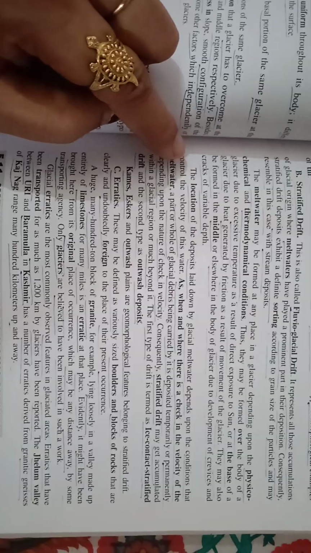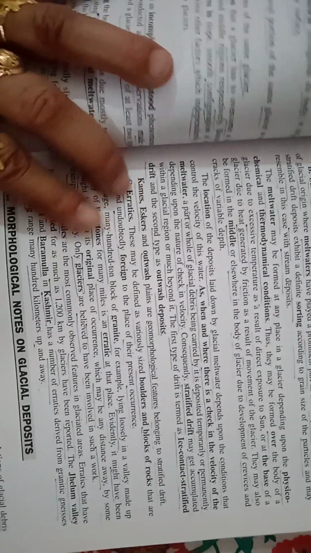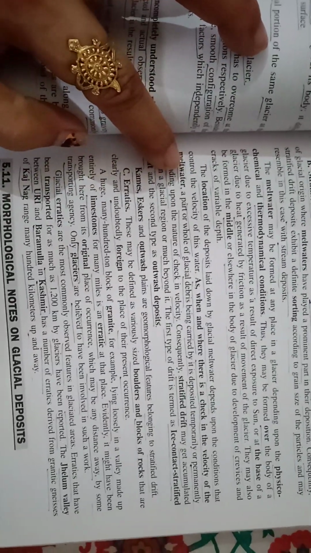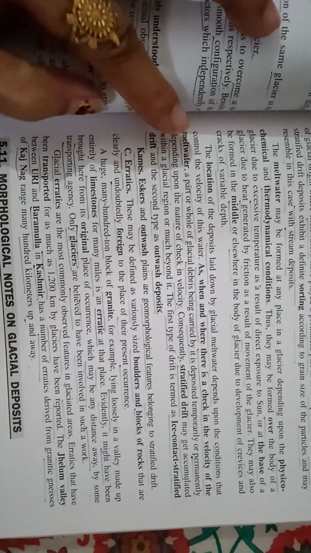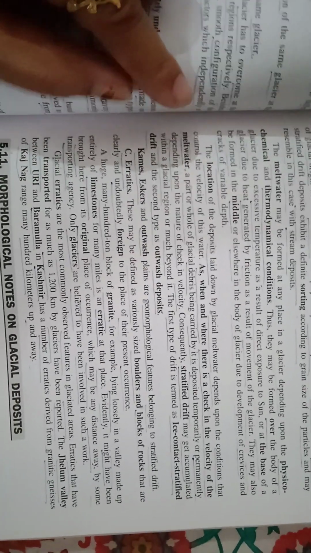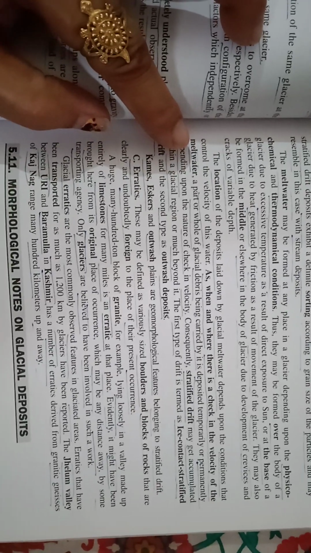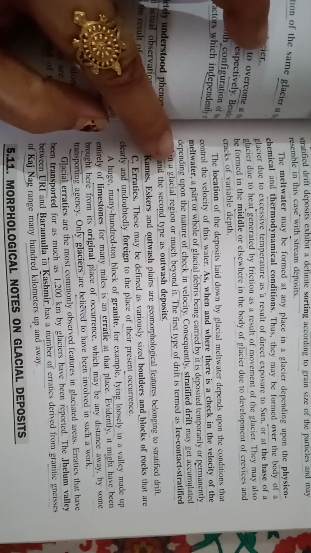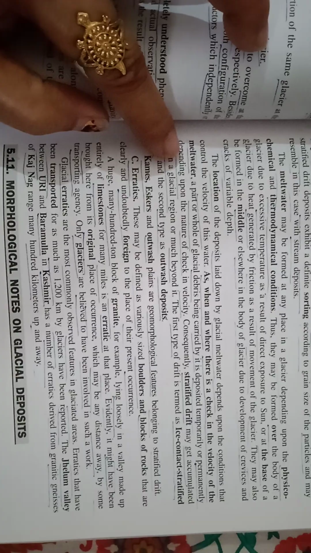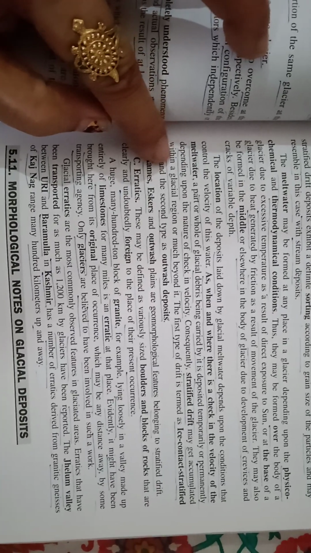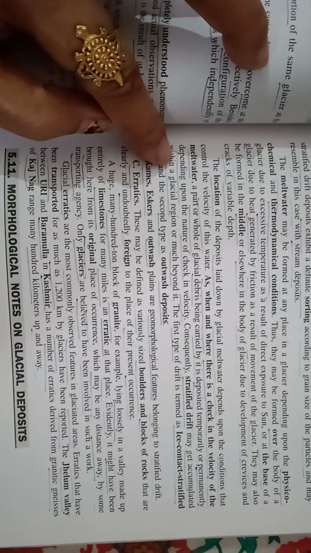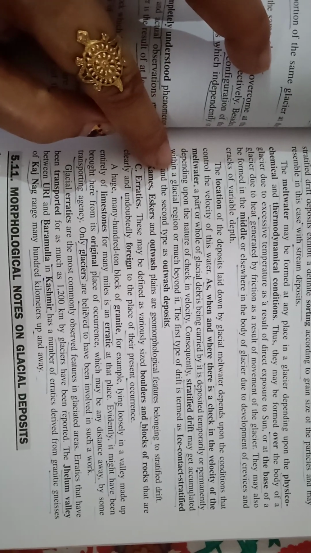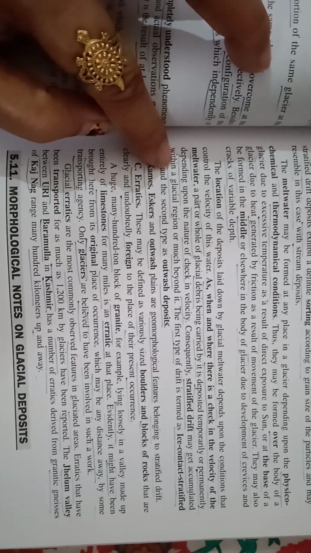The location of the deposits laid down by glacial meltwater depends upon the conditions that control the velocity of this water, as when and where there is a check in the velocity of the meltwater, a part of the load of glacial debris being carried by it is deposited temporarily or permanently, depending upon the nature of the check in velocity.